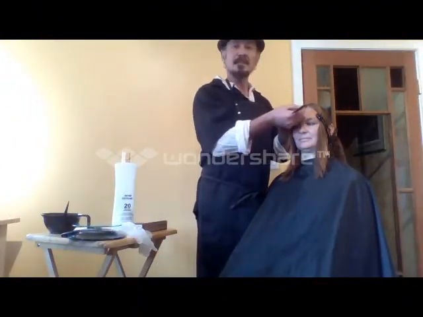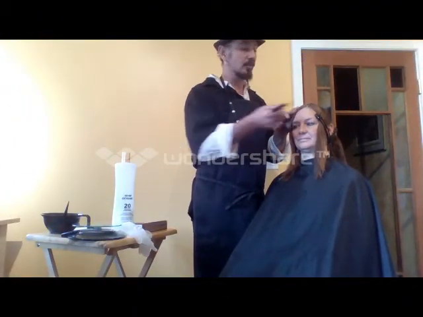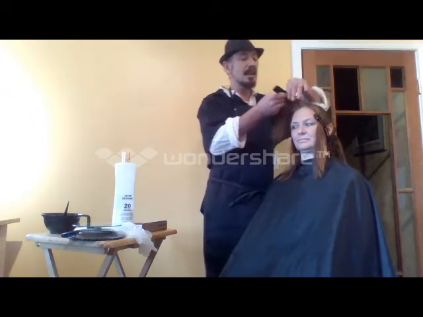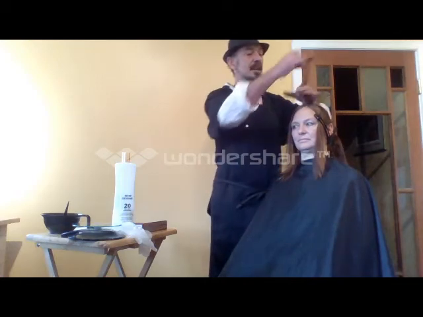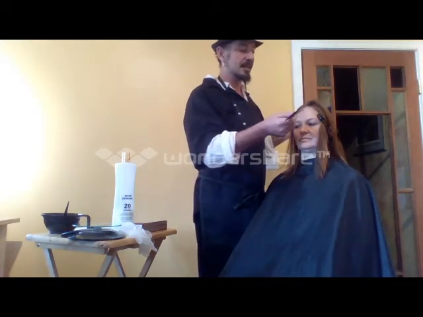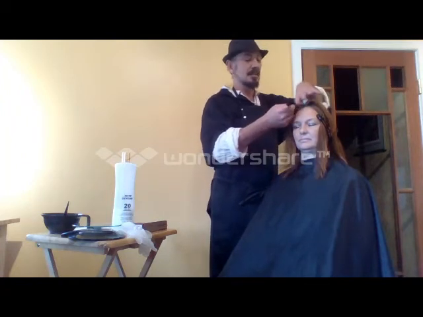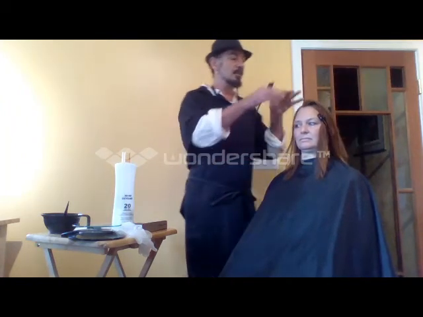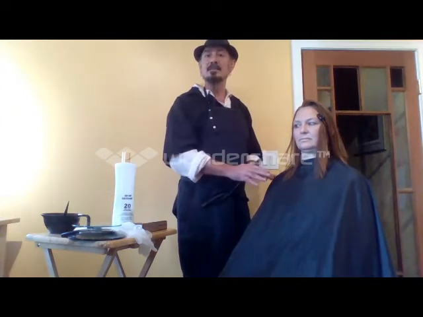Start at the very center of the head. We'll take our tail comb. We'll take a 1/2 inch section right to the top and then we'll lay that section out and we'll start to apply some hair color. We'll take another 1/2 inch section and we'll start to apply a little bit of hair color. We will use this procedure to work all the way down to the bottom.